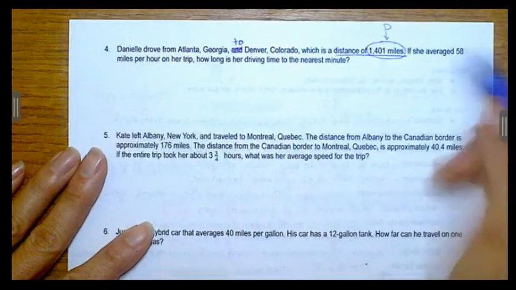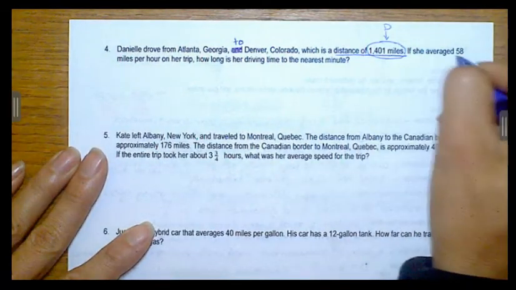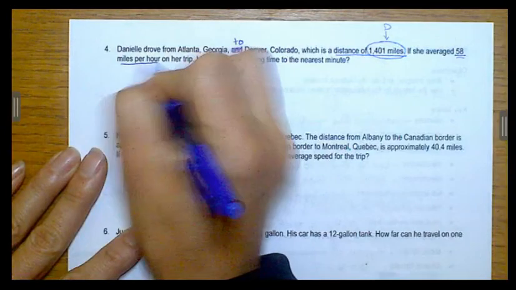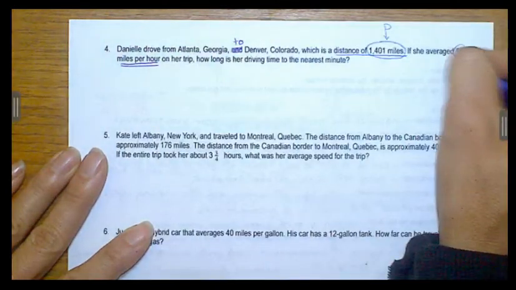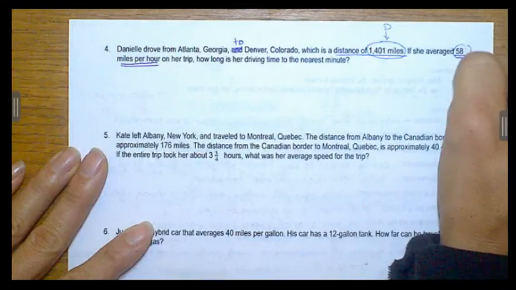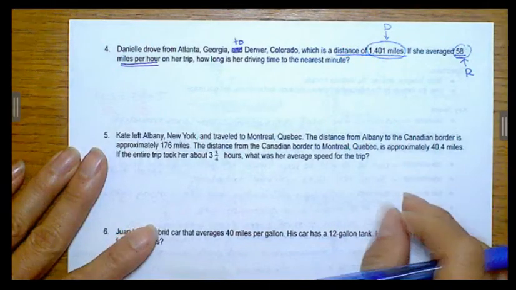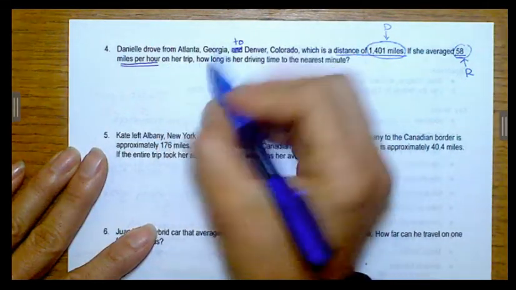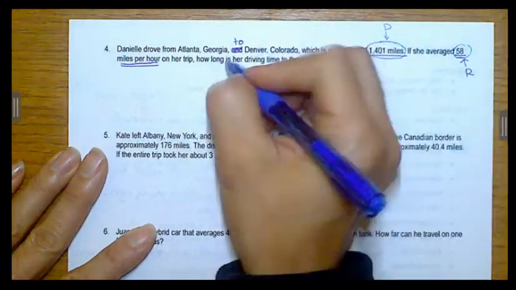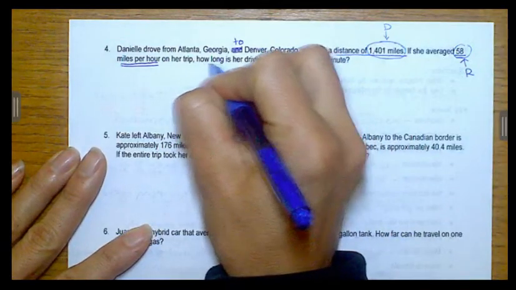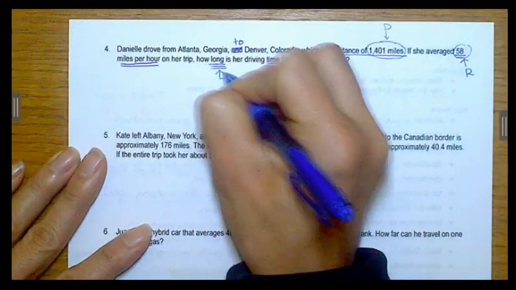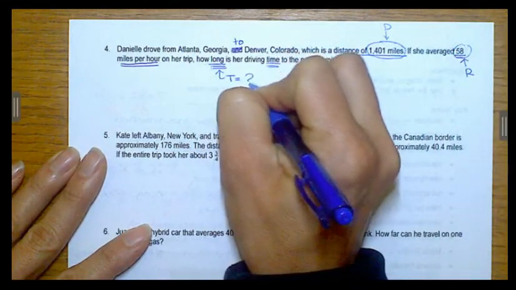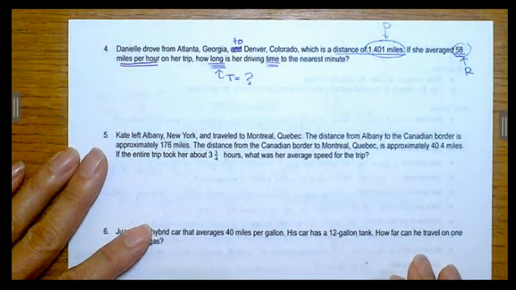Then it says if she averaged 58 miles per hour. So when it's telling us miles per hour, that's meaning our speed. So this is going to be our rate on her trip. How long is her driving time to the nearest minute? So it's asking us how long is her time. So this is wanting to know the time. So that is the unknown.